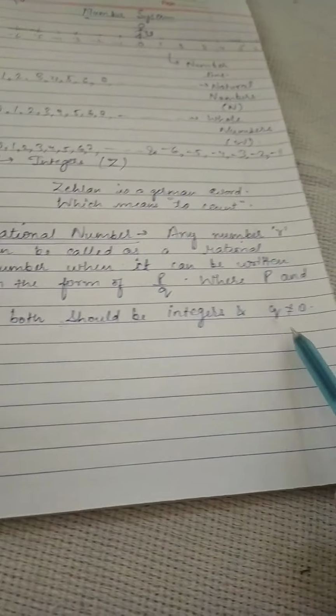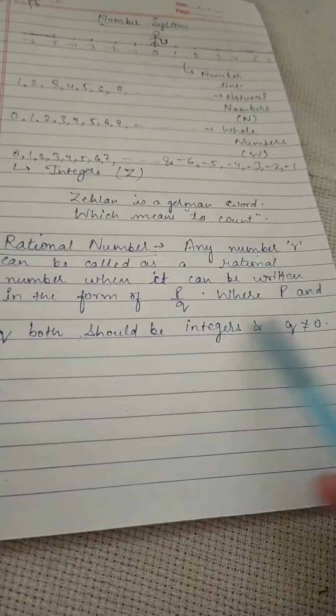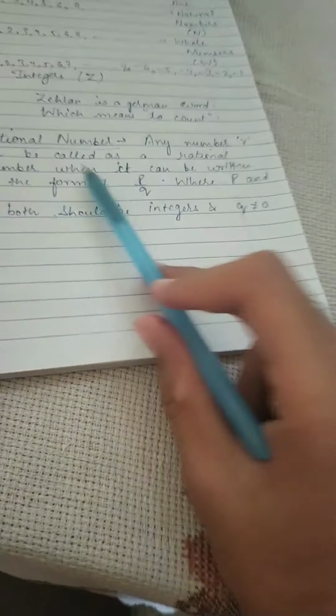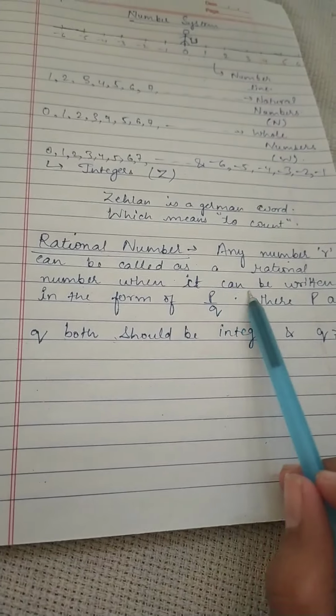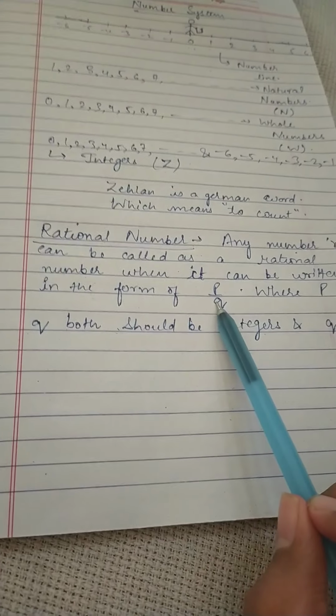So these are the two conditions for any number to be a rational number. Any number is called a rational number when it can be written in the form of P upon Q, where P and Q both should be integers and Q is not equal to 0.